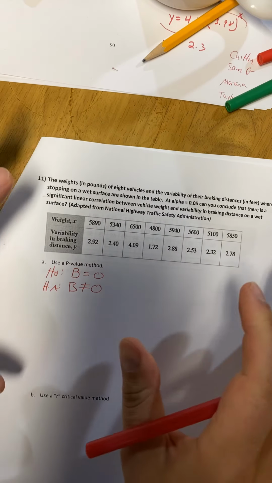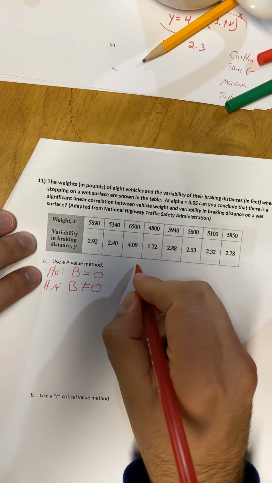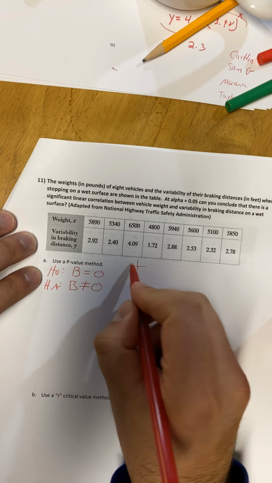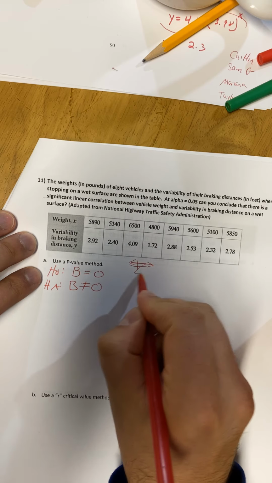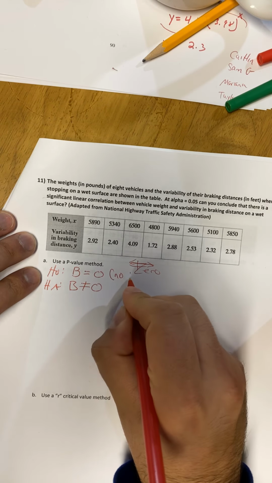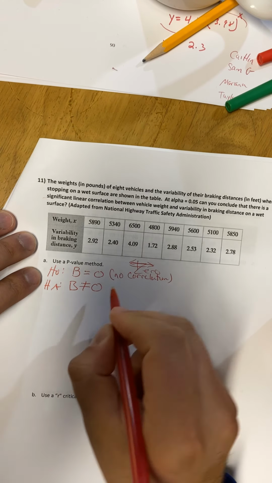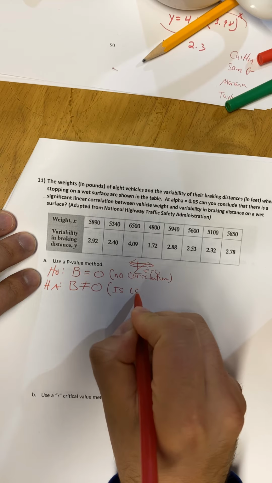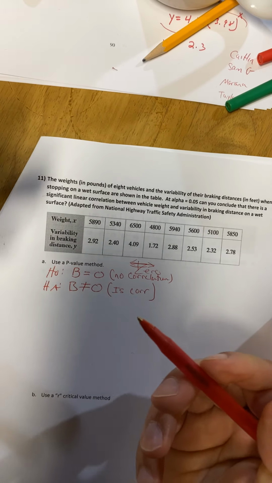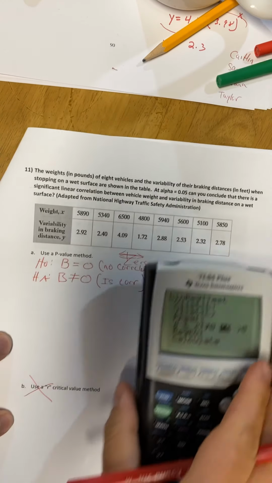So this is a slope. B is going to be the slope. If a line has zero slope, it looks like this. That's basically no correlation. This one's saying that there is correlation as long as the slope is something other than zero. We're not going to be doing this, so we just cross that one out.